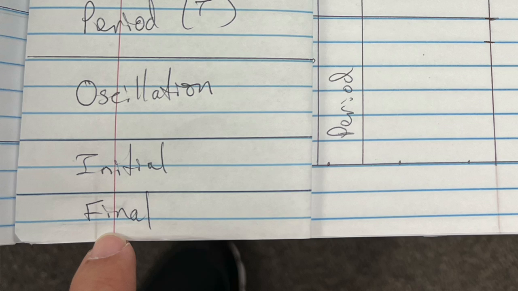So our first word that we have is final. Final means at the end. So something happens first and then something happens at the end. So final, okay? So everybody try that. Final, and say it, final.